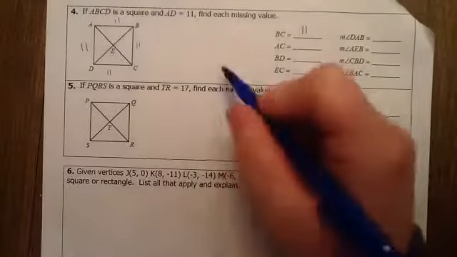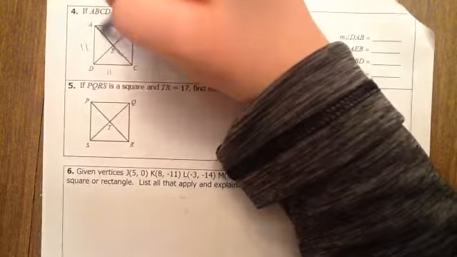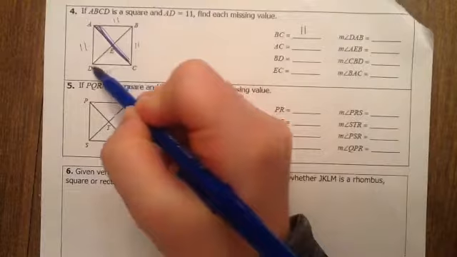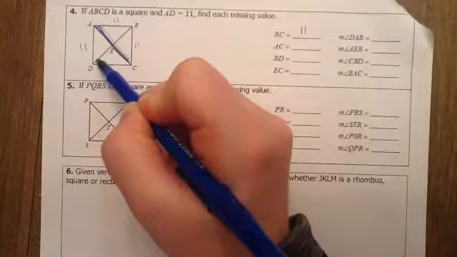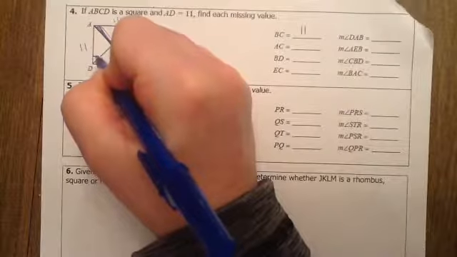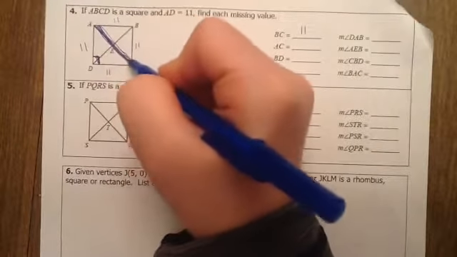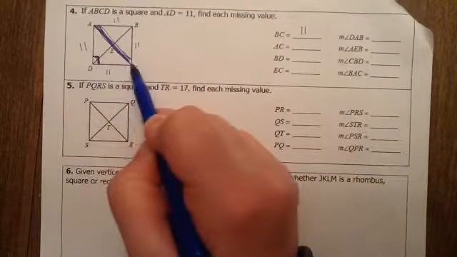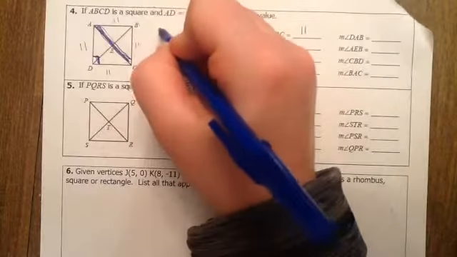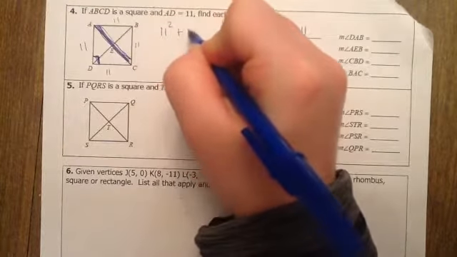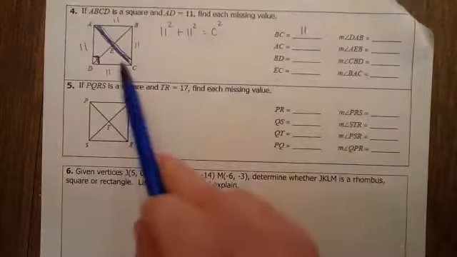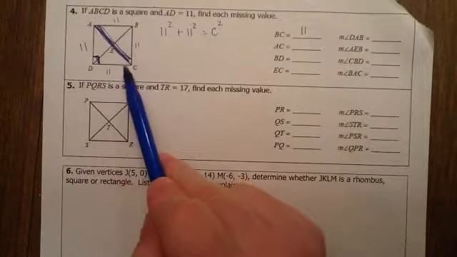Next, it's going to ask me for AC. AC is this diagonal. Now, diagonals are not the same as the sides. However, if I cut this square in half, this corner here must be 90. So what can I use to find this diagonal side? Pythagorean theorem. Side squared plus side squared equals diagonal squared. I'll put a C there. So I'm using this triangle here.